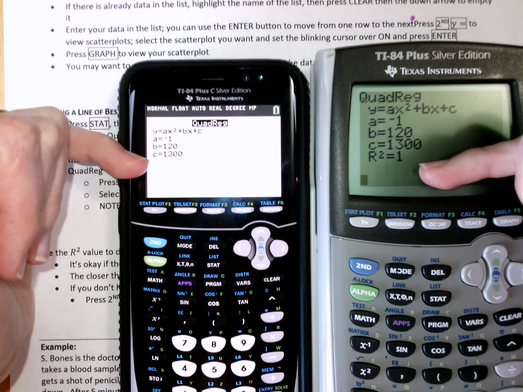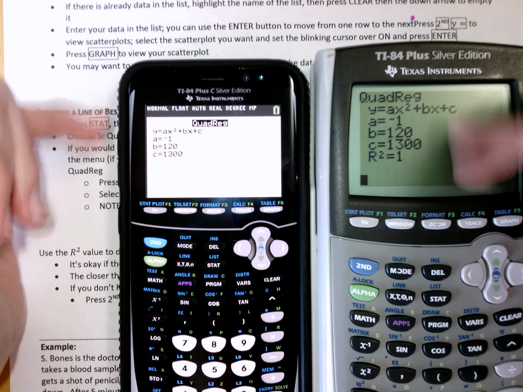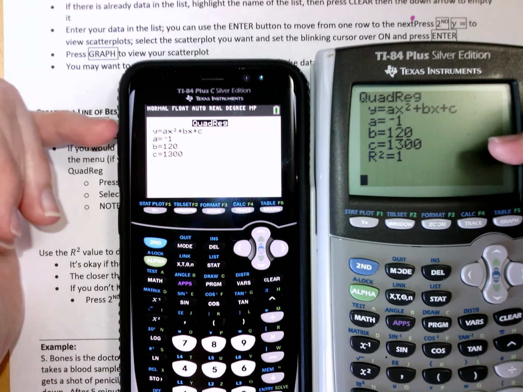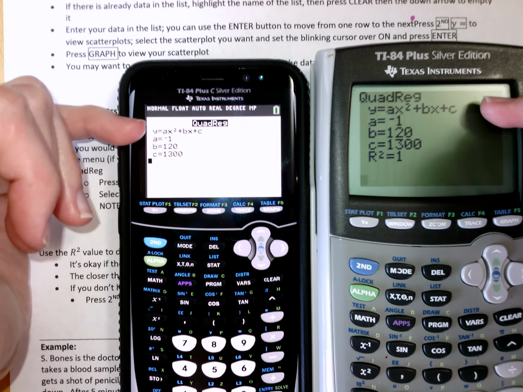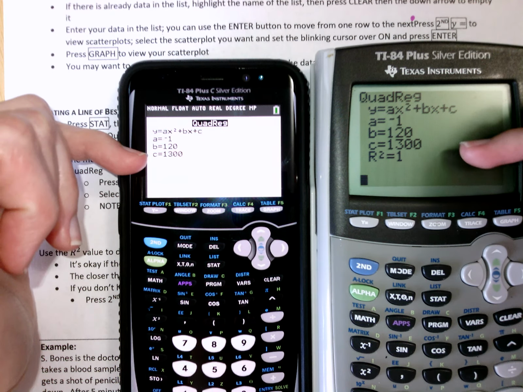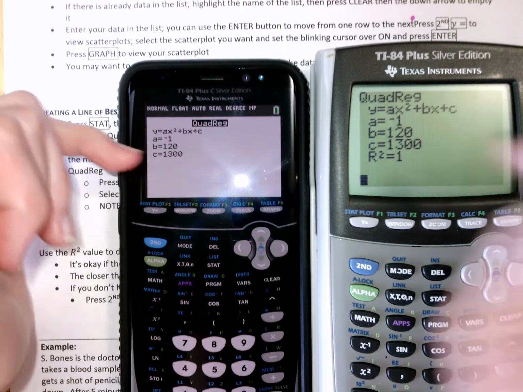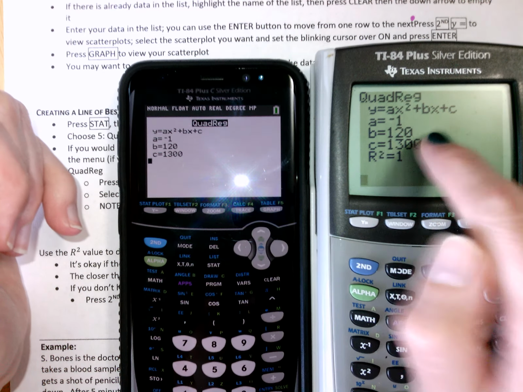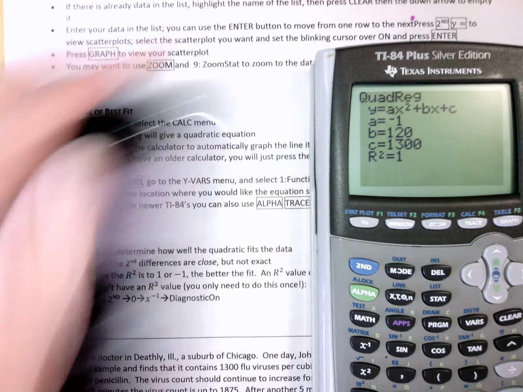We're going to talk about this R squared thing in just a second. But what this gives us here is our equation. It gives you the generic form of the equation up the top. And then it tells you what A, B, and C are. So my equation, I'm going to rewrite this, but I'm going to plug in those numbers. Okay, so I'm going to set this aside for just a minute.